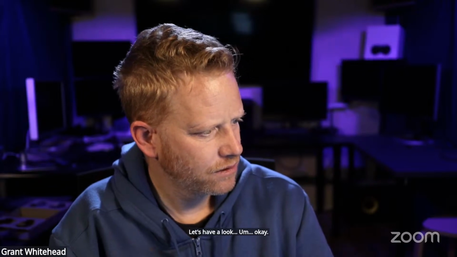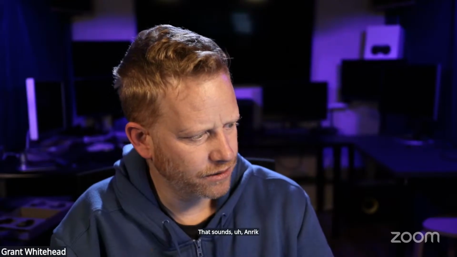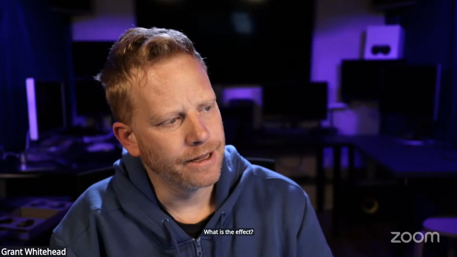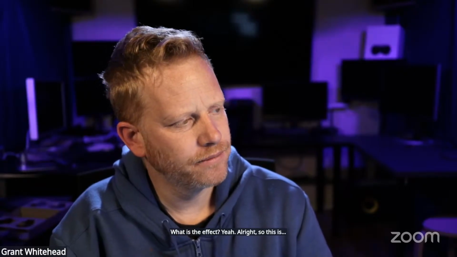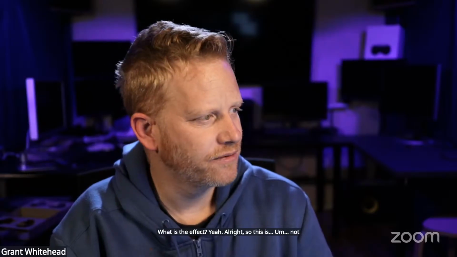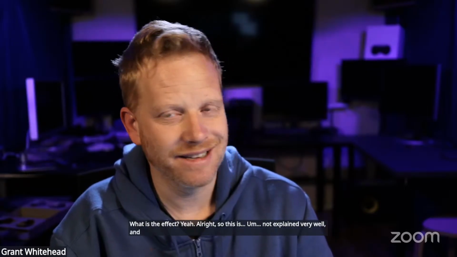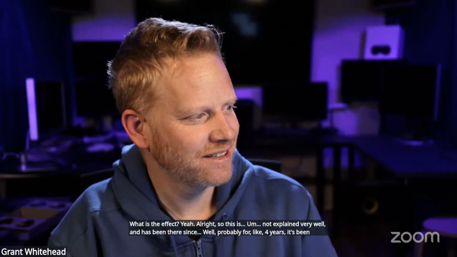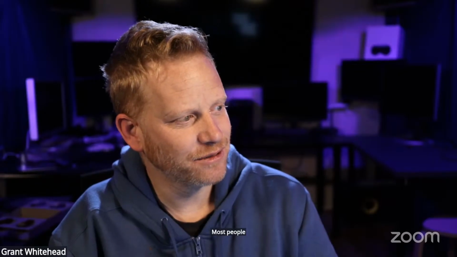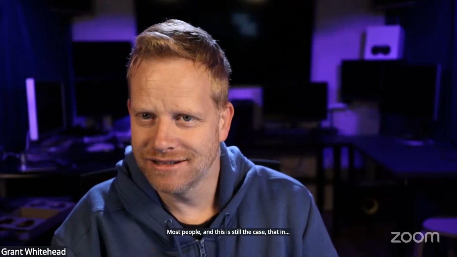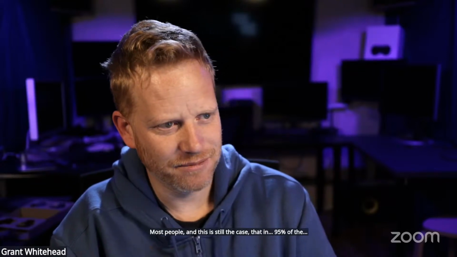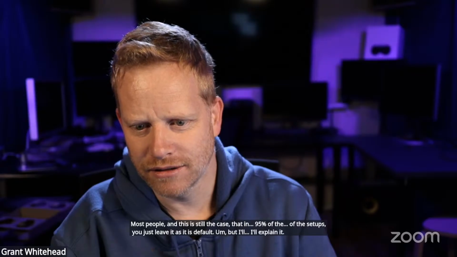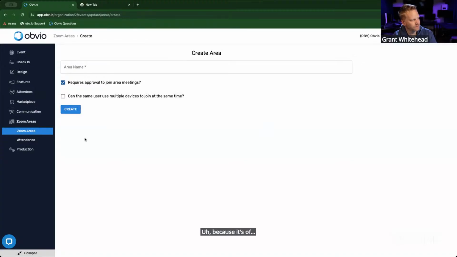Okay. Enric will answer your other one. Requires approval, tick box on creating rooms. What is the effect? Yeah. All right. So this is not explained very well, and it has been there for probably like 4 years. Most people, and this is still the case, in 95% of the setups, you just leave it as the default. But I'll explain it because it's of interest.